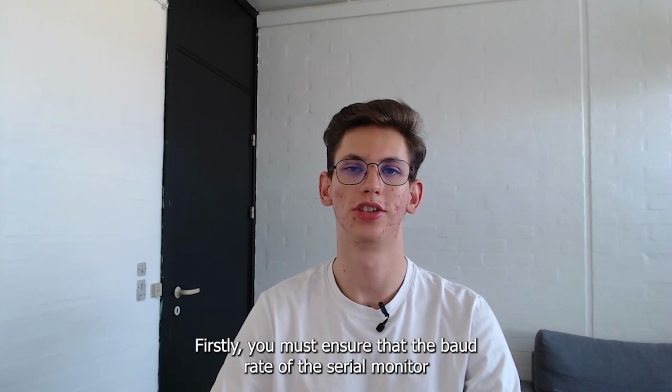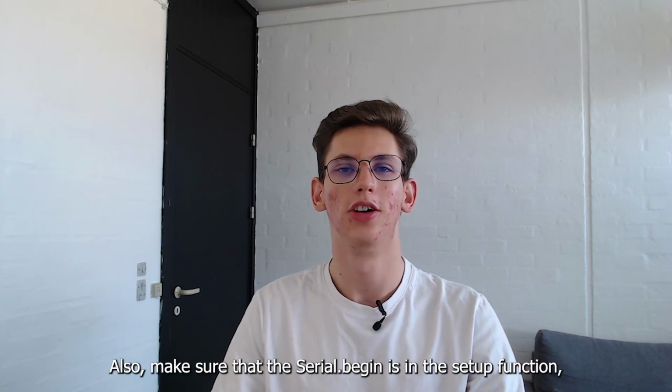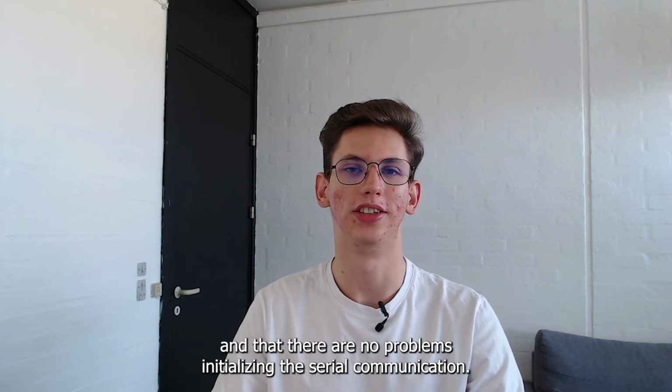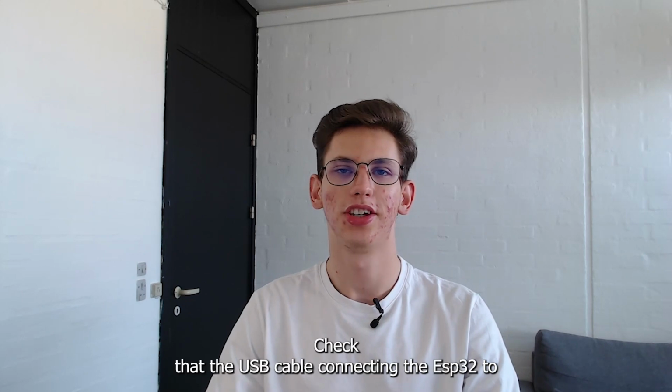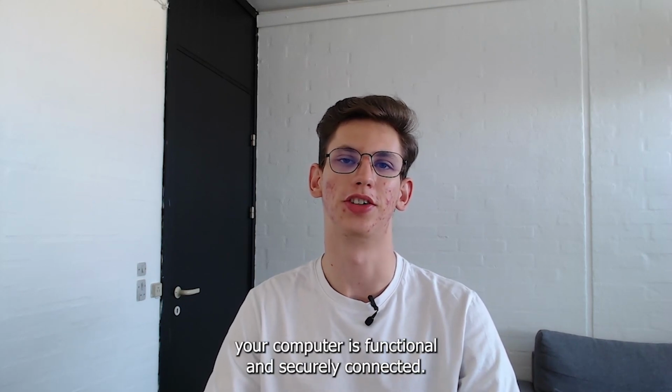Firstly, you must ensure that the baud rate of the serial monitor matches the baud rate in the Serial.begin function. Also, make sure that the Serial.begin is in the setup function and that there are no problems initializing the serial communication. Check that the USB cable connecting the ESP32 to your computer is functional and securely connected.